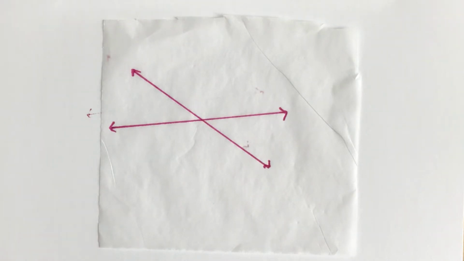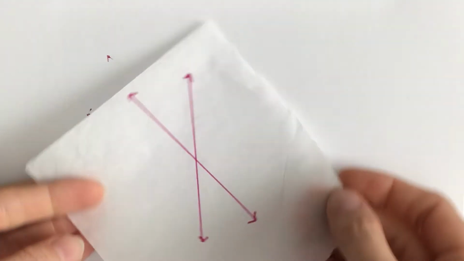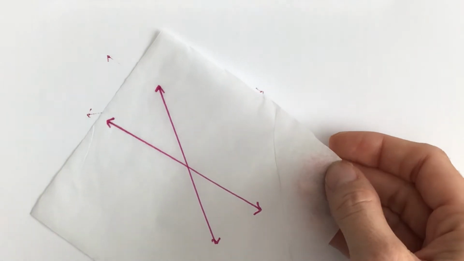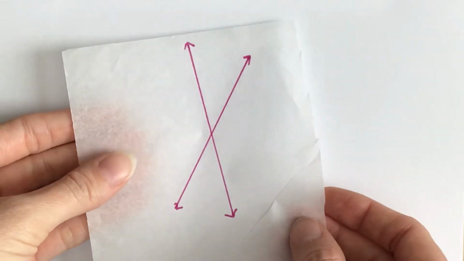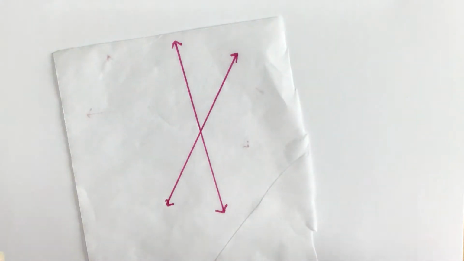Record a short video here on vertical angles. Before we get started on solving measures from vertical angles, I want to explain how vertical angles work. So I have some tissue paper and I drew a set of intersecting lines on this tissue paper.